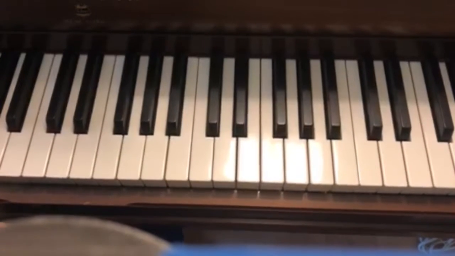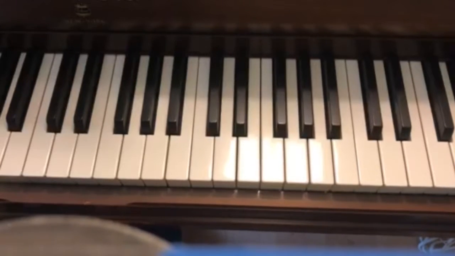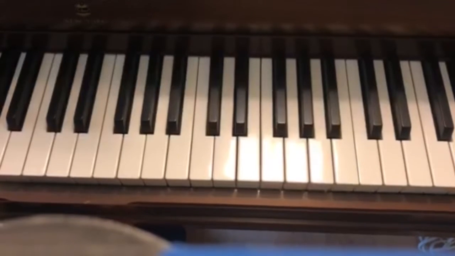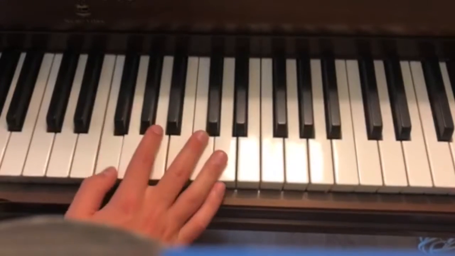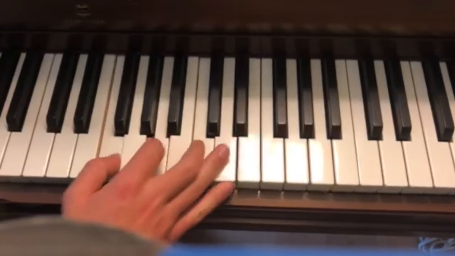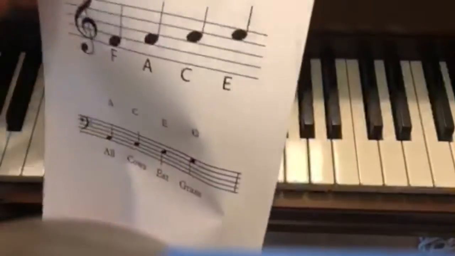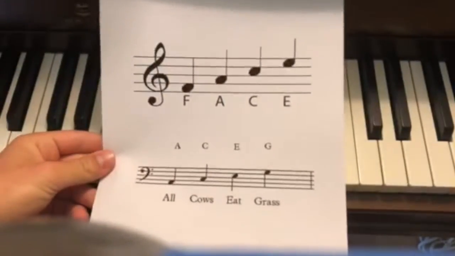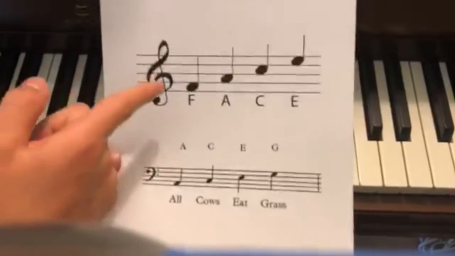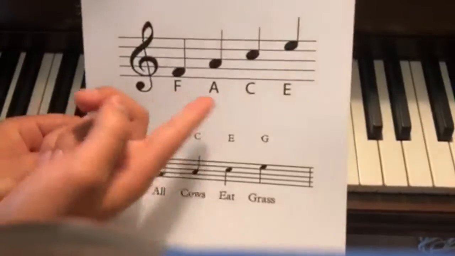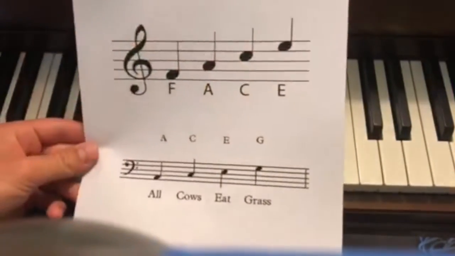Now let's get back to clefs. The treble clef, which is played with the right hand in the piano and which most instruments play, both wind and other, follows a simple acronym, FACE, or F-A-C-E, which lie on the spaces between the lines. Here's what this looks like on paper. We're going to get to the bottom one in a second, but the treble clef is this symbol right here, and the notes on the spaces that I just talked about are F, A, C, and E.